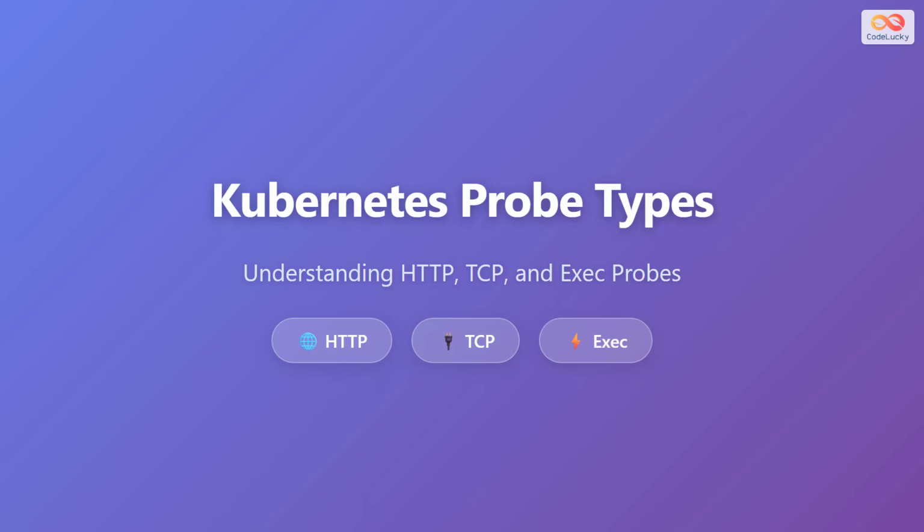In Kubernetes, probes are essential mechanisms for monitoring the health of your applications. There are three main types of probe mechanisms you can use: HTTP probes, TCP probes, and exec probes. Each probe type serves a specific purpose and is suited for different scenarios. Understanding when and how to use each probe type is crucial for building resilient containerized applications. Throughout this video, we'll explore what each probe does, how it works, and when you should use it in your Kubernetes deployments.